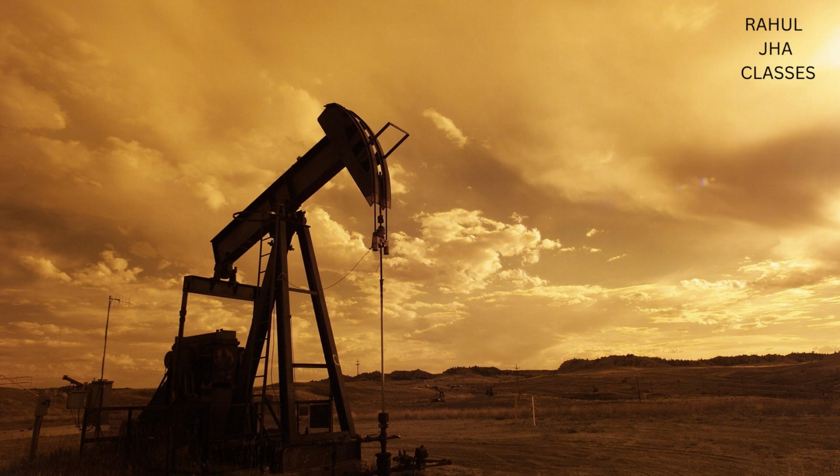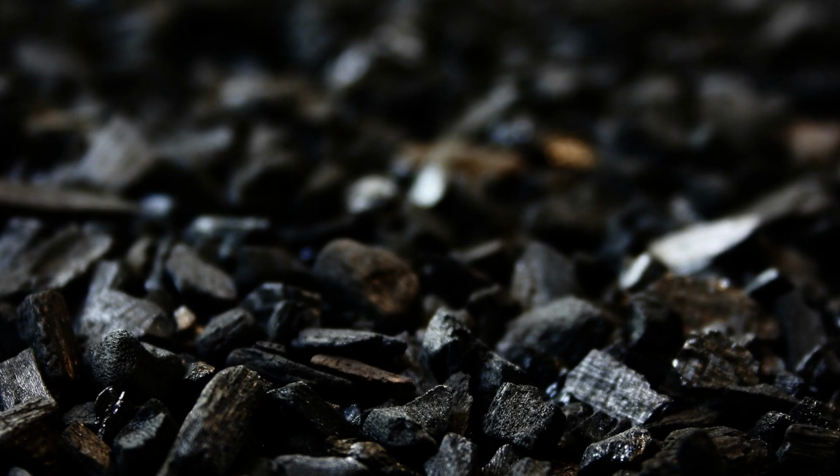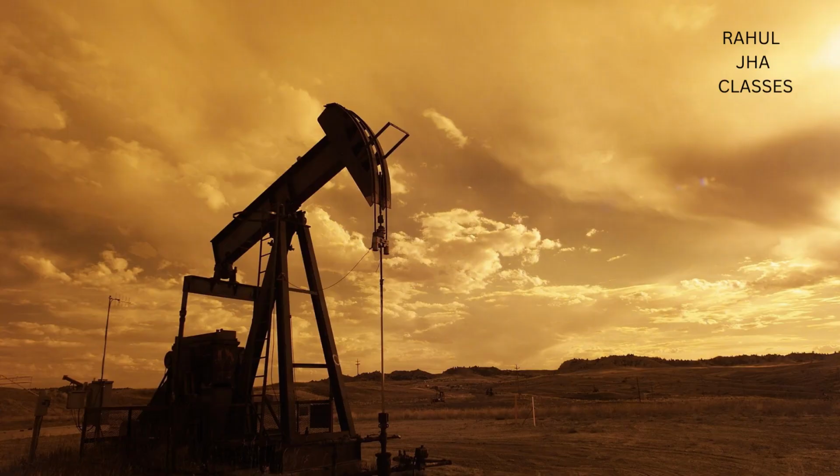What are types of fuel used by the world today? Today the world primarily relies on the following types of fuels. 1. Fossil fuels. Petroleum, oil, used for transportation, gasoline. Coal, primarily used for electricity generation and some industrial processes. Natural gas, used for electricity generation, heating, and industrial processes.